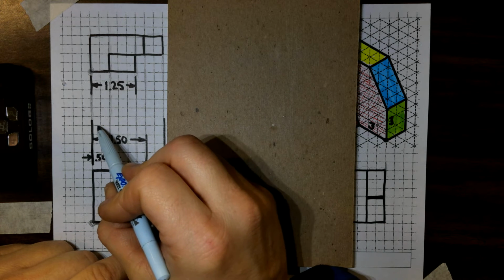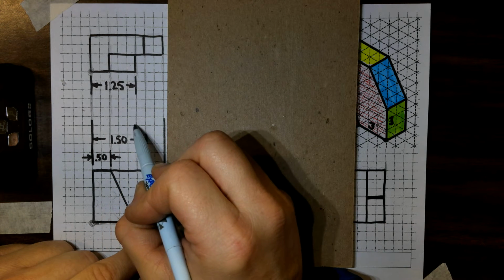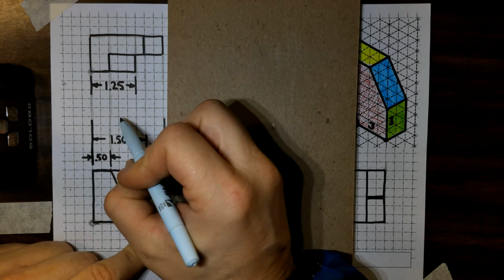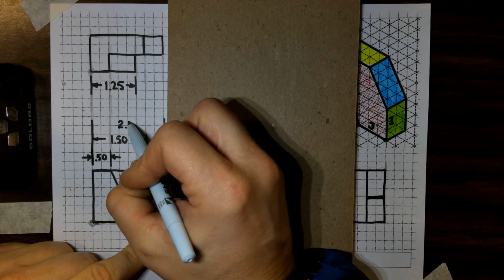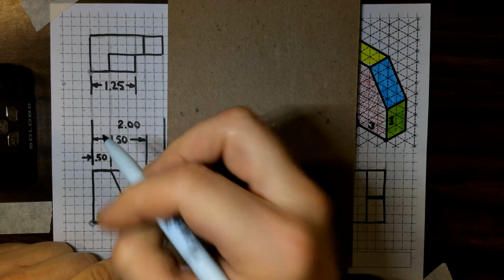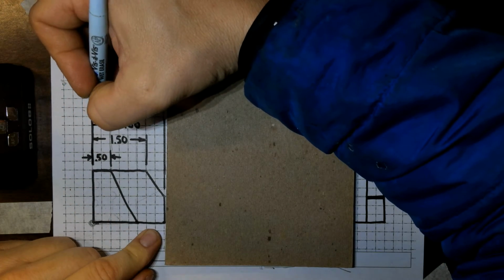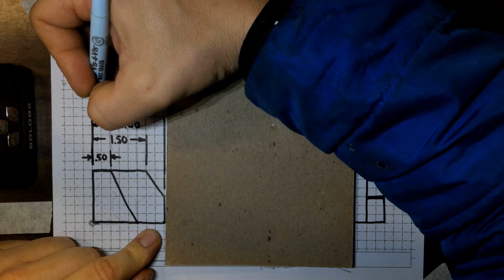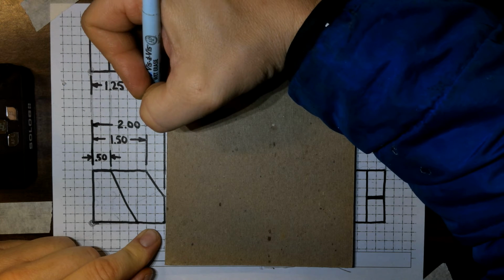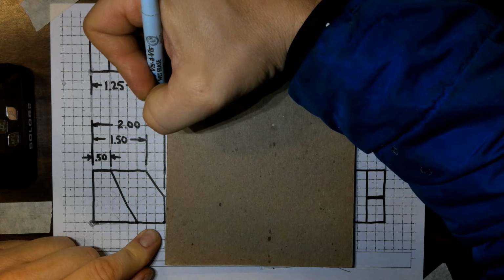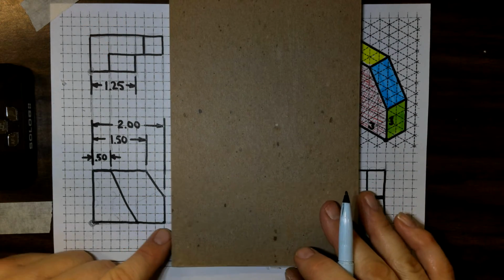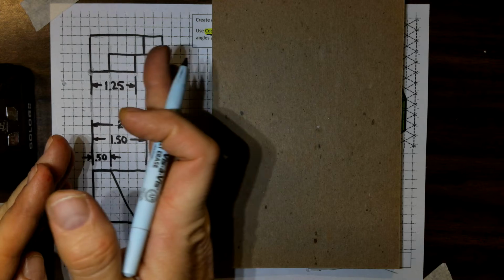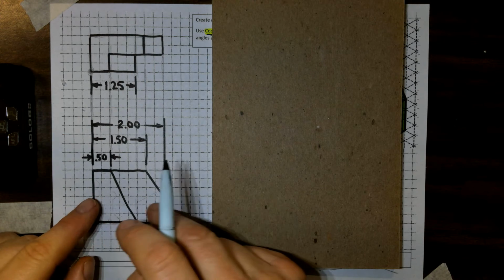So count that across, 1, 2, 3, 4, 5, 6, 7, 8. 8 quarters is 2 on the nose. Again, nice and neat arrows. Make sure our dimension lines touch our extension lines. And those arrowheads should be nice and neat. So those are all of our horizontal measurements that measure the width of this object.